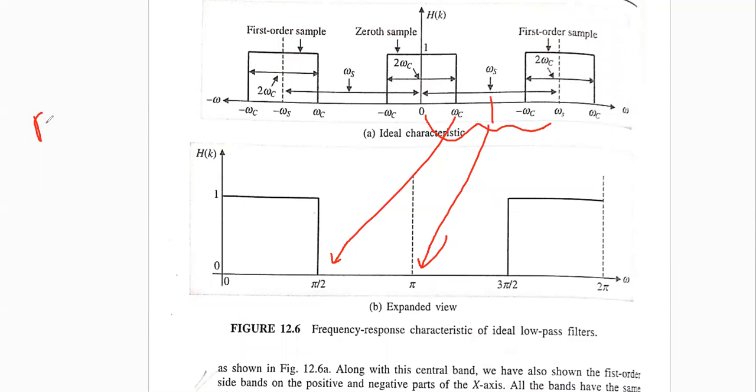F by Fs is your omega. So at the location of pi, what is the value of small f? Can you recall? It was half.